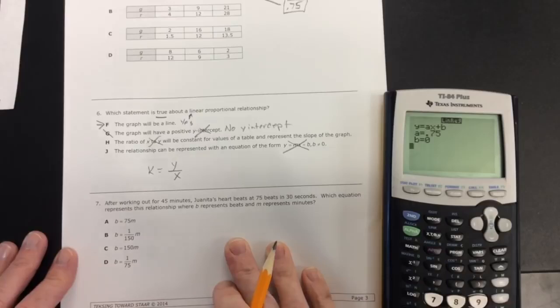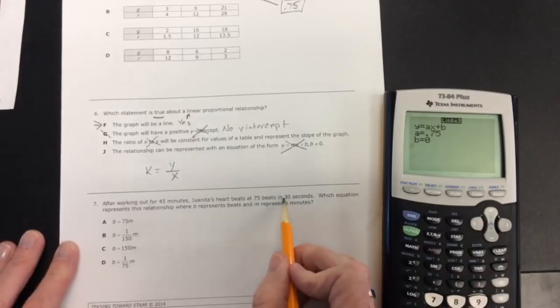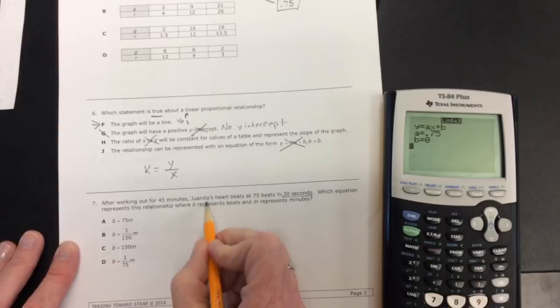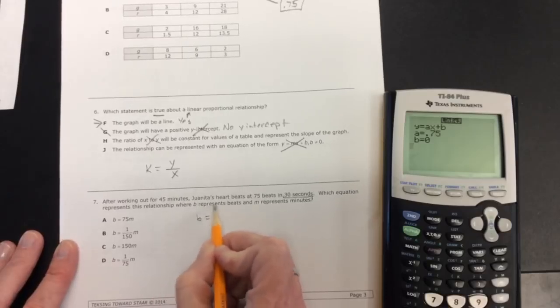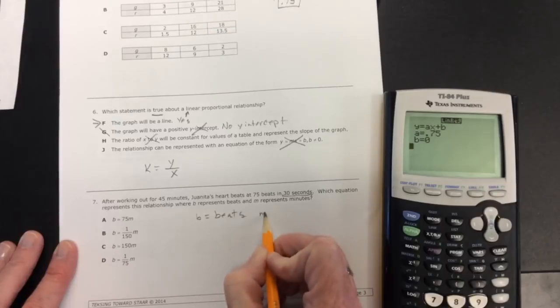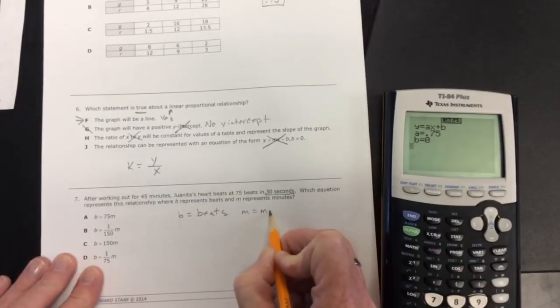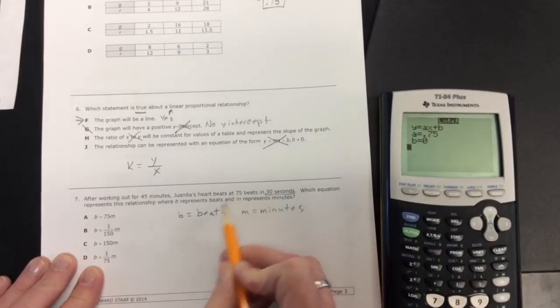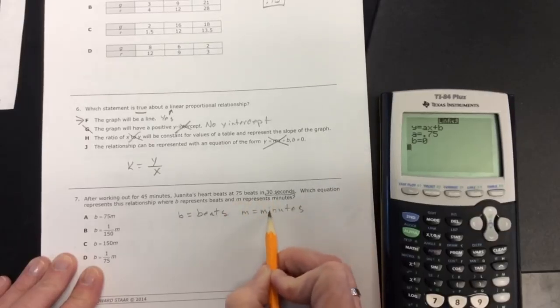Number 7. After working out for 45 minutes, Juanita's heart beats at 75 beats in 30 seconds. Which equation represents this relationship where B equals beats and M equals minutes? Well, we know her heart beats 75 beats in 30 seconds.